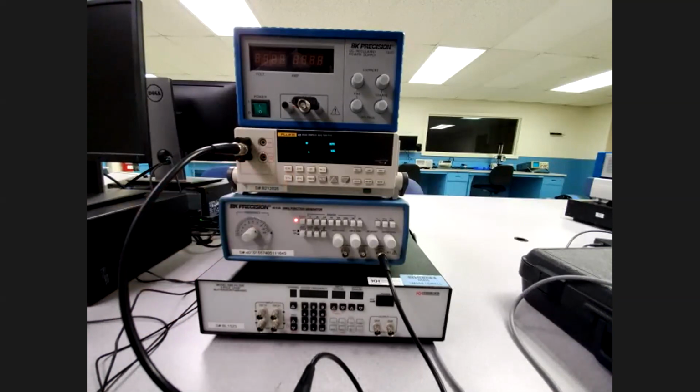And let's measure voltage. Let's start with the oscilloscope. The oscilloscope is at 10 volts peak to peak. The multimeter is at 3.25, 3.25 volts RMS.